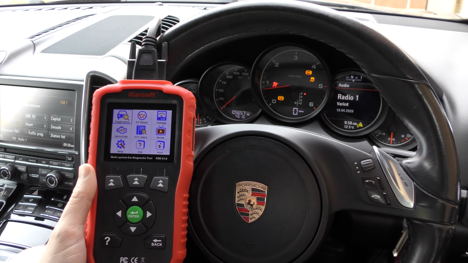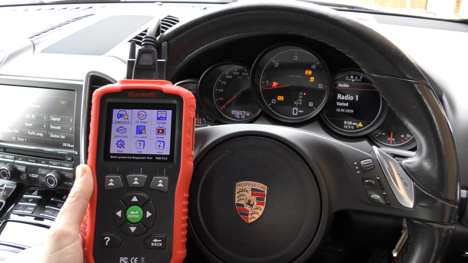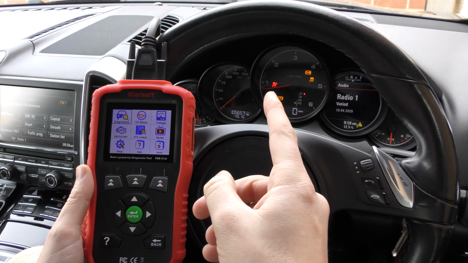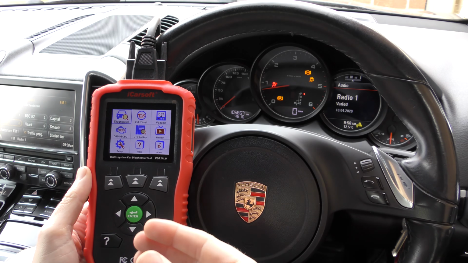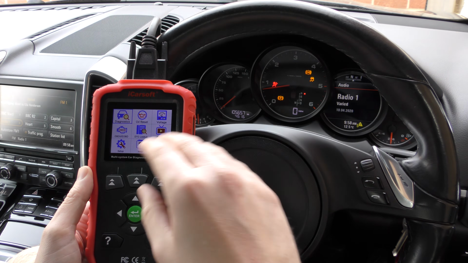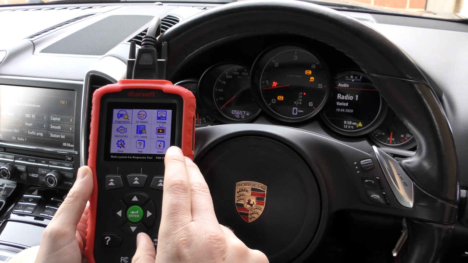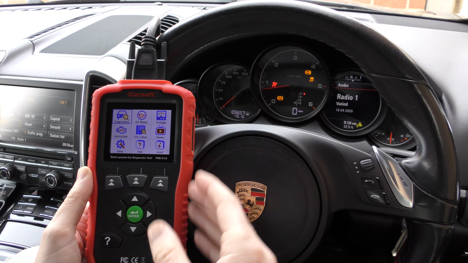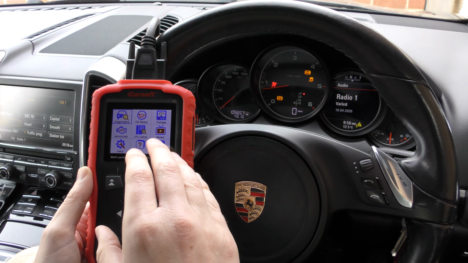Let's say, for example, you have a test coming up. In the UK, we have a yearly MOT test, and this will fail your MOT test. So what a lot of people try to do is basically, without fixing the problem, buy a diagnostic tool and just hope that the tool will actually reset. Well, that is what we're going to answer, if that will happen.